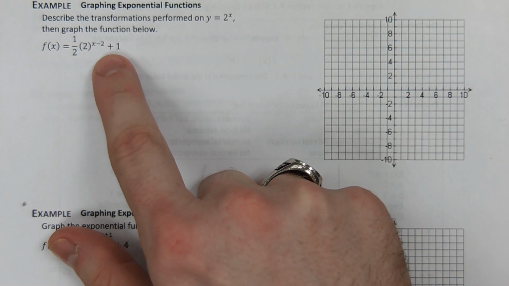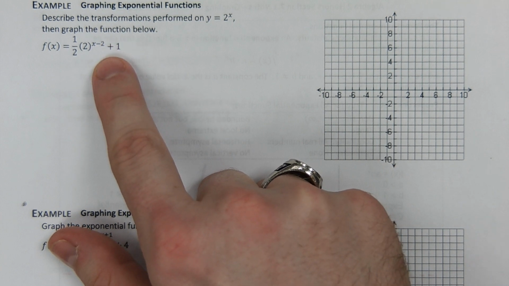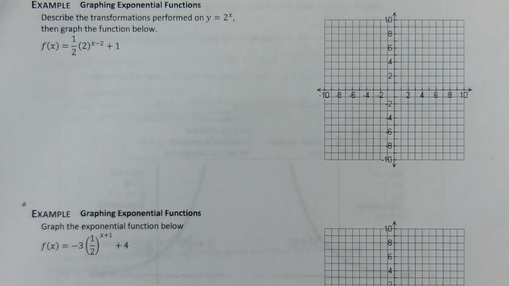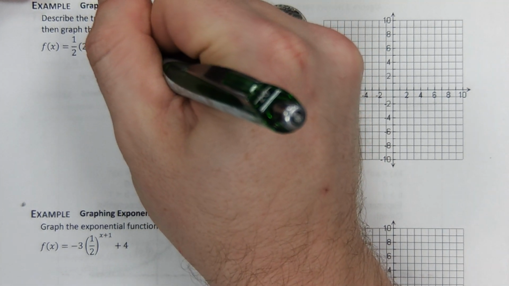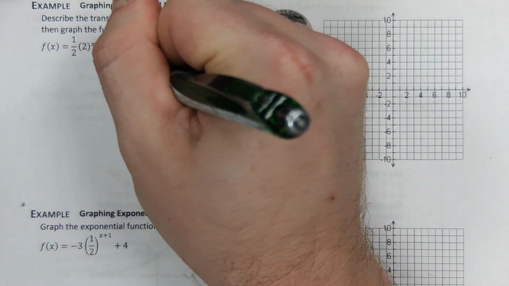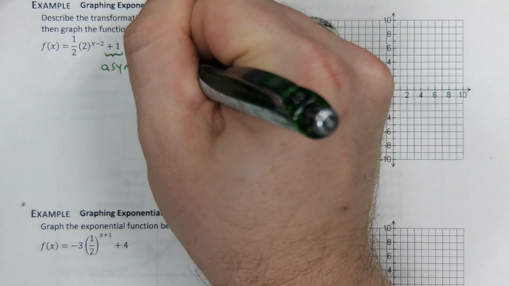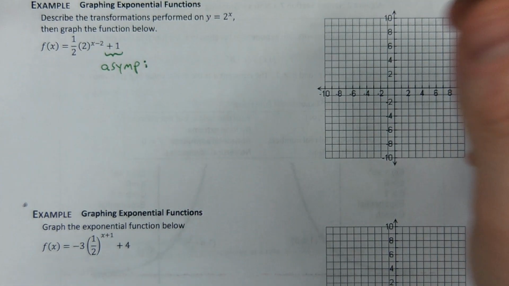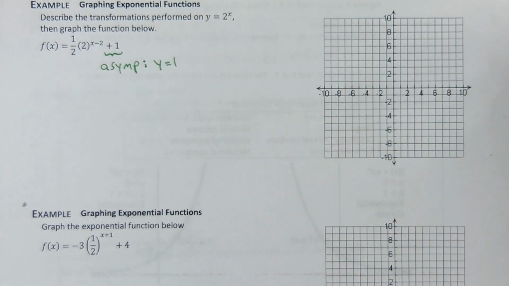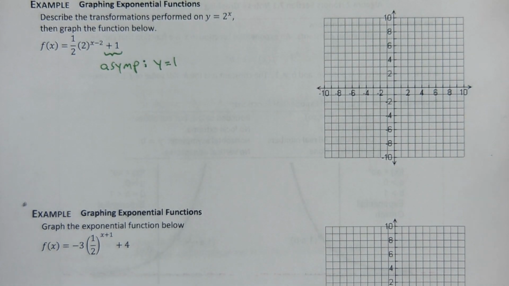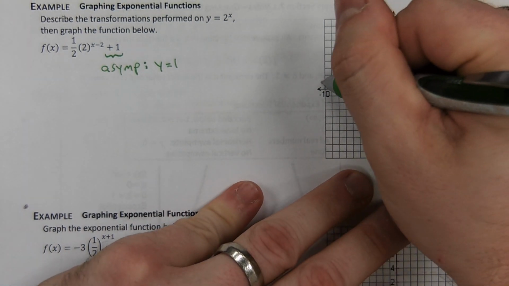Because if every single part of the graph shifts up 1, so does its asymptote. So this is always going to be your horizontal asymptote when it comes to exponential functions. The asymptote should have been y equals 0. So if you shift it up 5, now it's at y equals 5. If you shift it down 2, well, now it's at y equals -2. I'm going to go ahead and throw that on my picture. Y equals 1 is here.